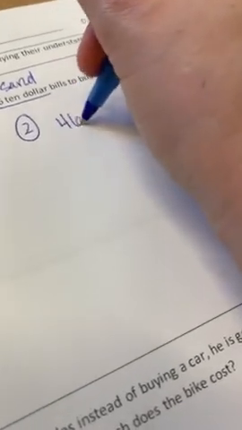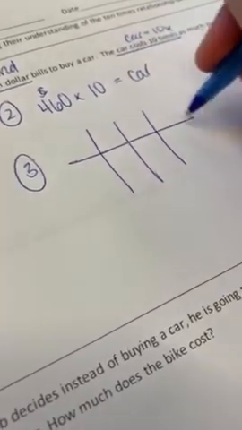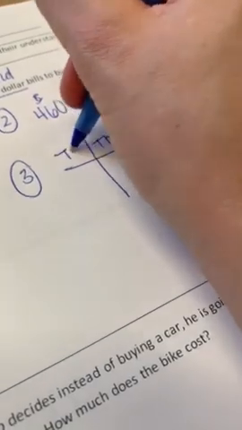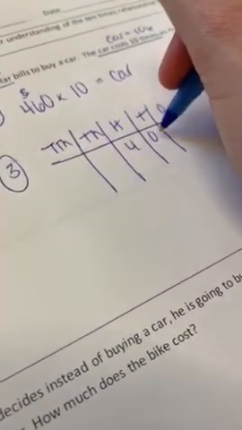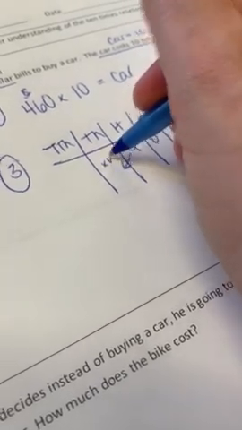My second step towards mastery is actually creating an equation of 460 is saved times 10 equals my car. My third step towards mastery is actually creating a place value chart to show my understanding of the multiplicative relationship. So I have 460 as the original value, and I know that I'm multiplying by times 10.